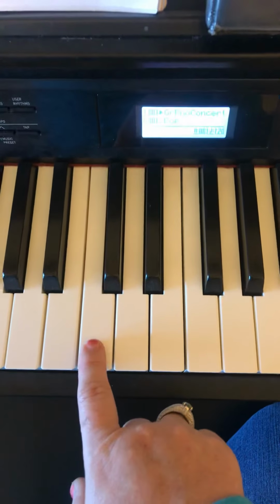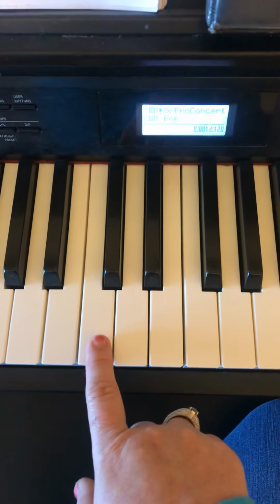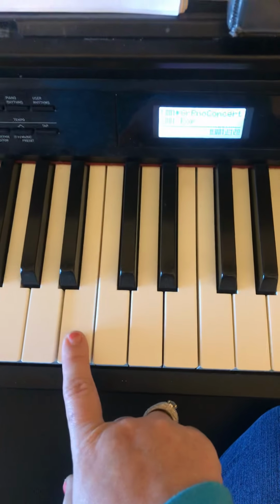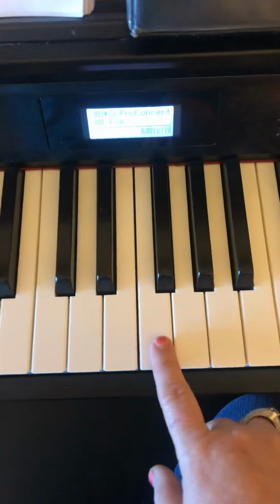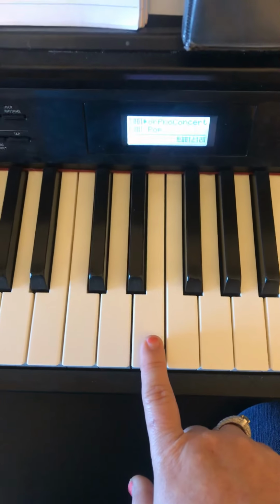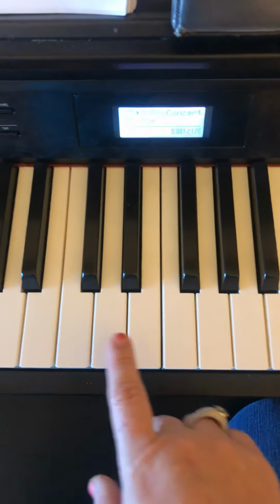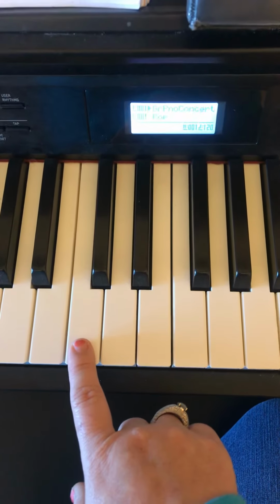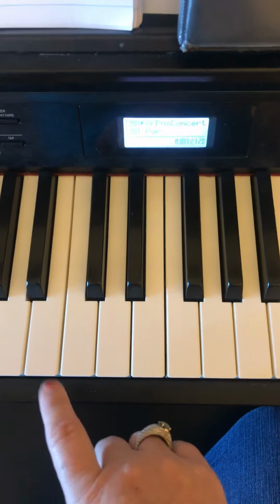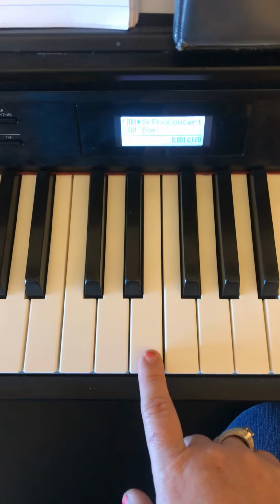C flat is the same as regular old B, because a half step to the left of C is B. A half step to the left of F is E. So you don't often have F flat or C flat, and you don't often have B sharp or E sharp.